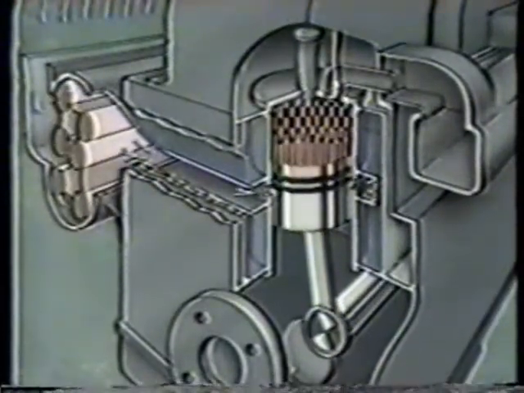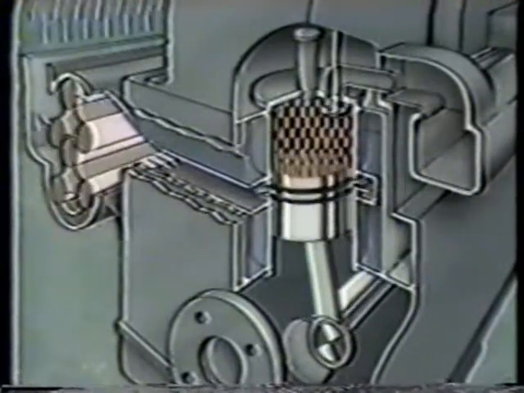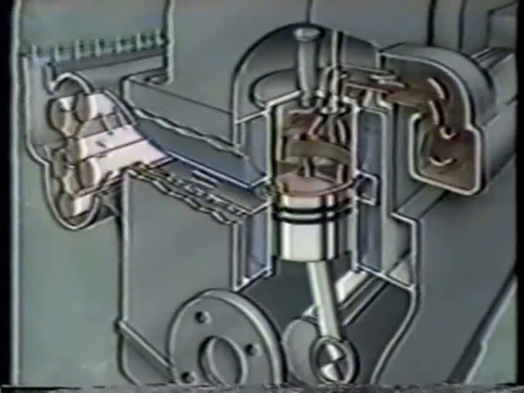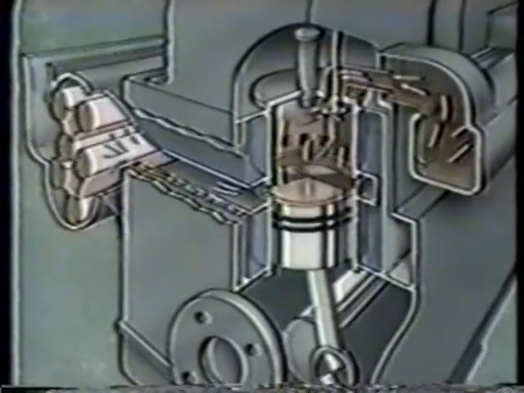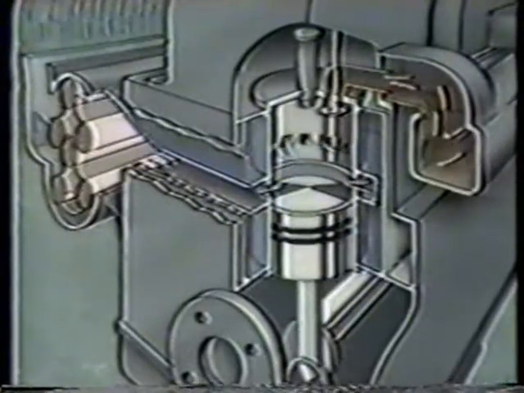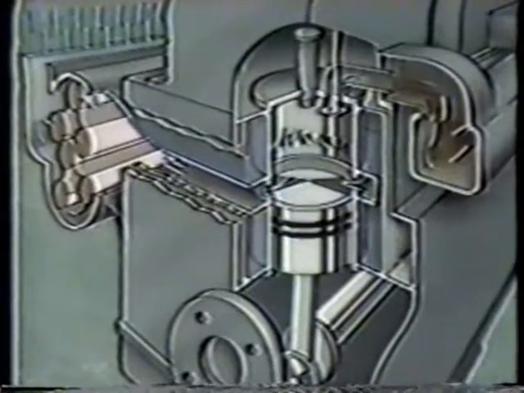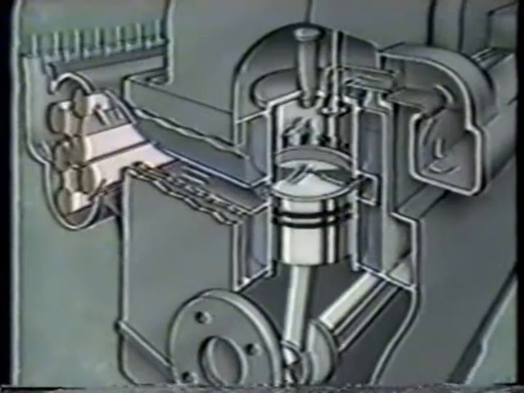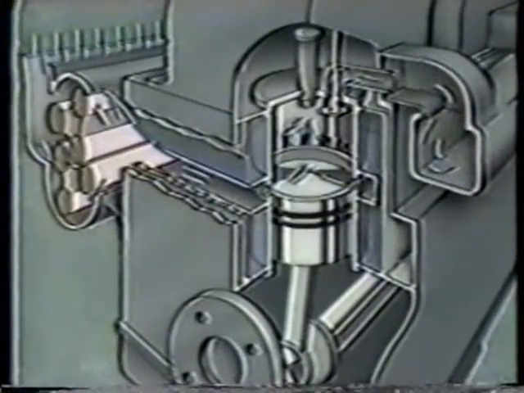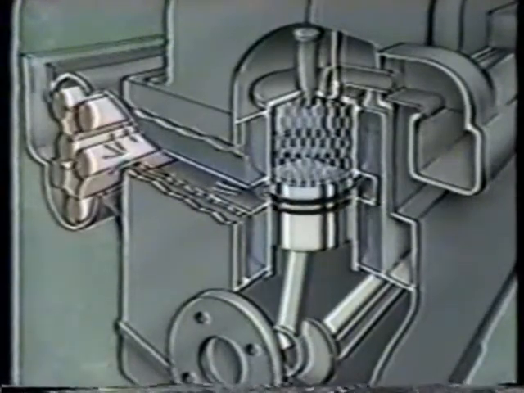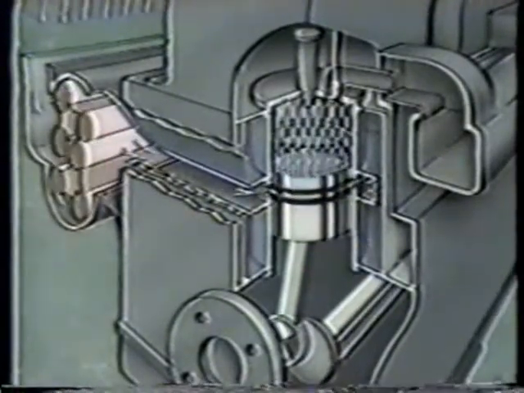Before the downstroke is completed, exhaust starts. The exhaust valve opens and exhaust gases escape from the cylinder. The downstroke is completed when the piston returns to the bottom of the cylinder. This uncovers the air intake ports, allowing air to enter the cylinder again. The incoming air helps clear the cylinder of any remaining exhaust gases. The exhaust valve closes as the piston covers the intake ports on its upstroke.